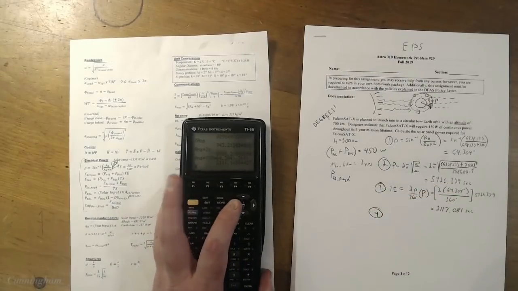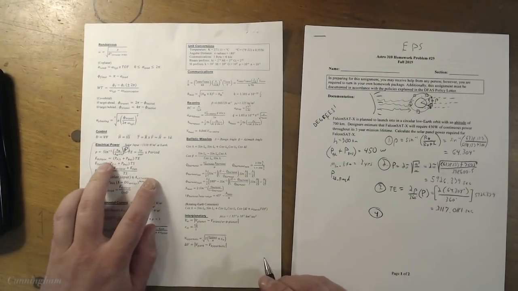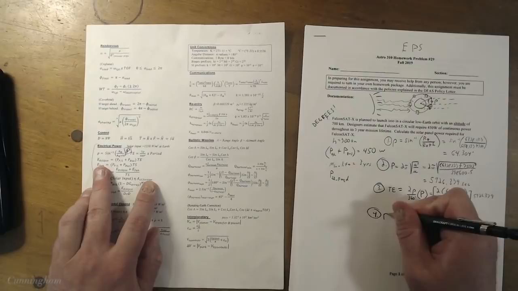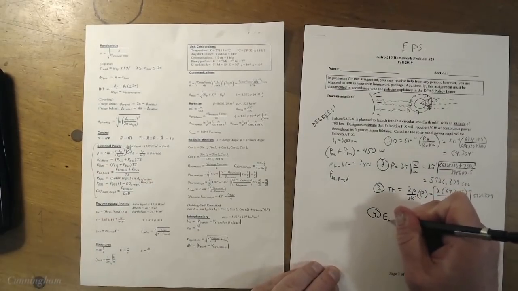Okay, so we're going to need some kind of a battery, some kind of a powerful battery probably. Okay, next thing we want to find, let's just keep moving down. Let's find the energy that we use when we're in eclipse. So in that 2100-ish seconds, how much juice do we use?